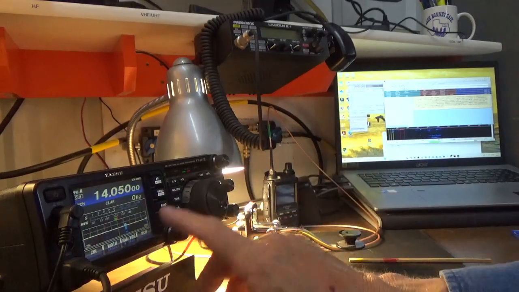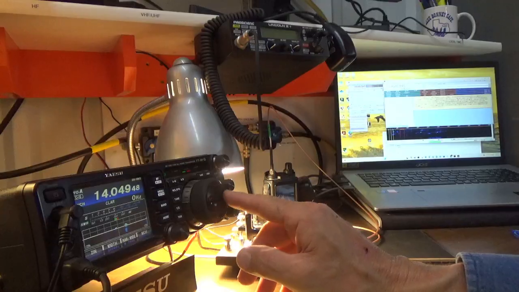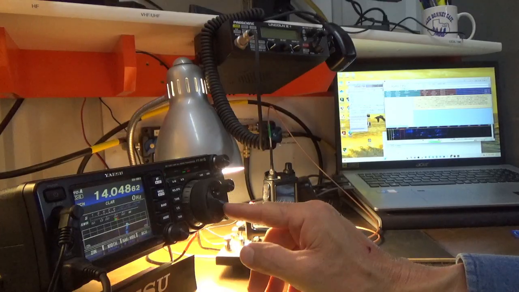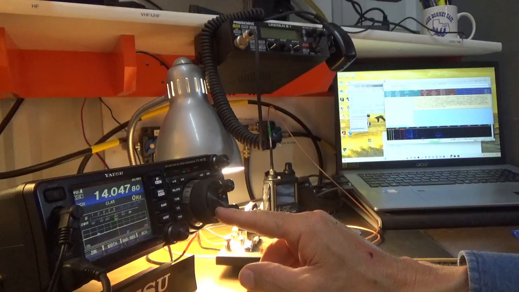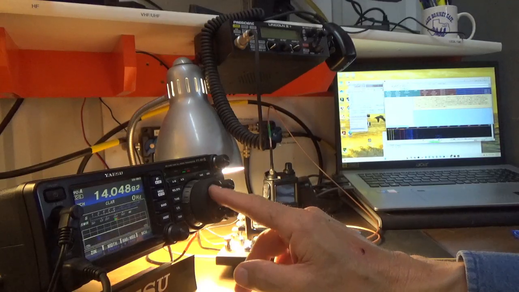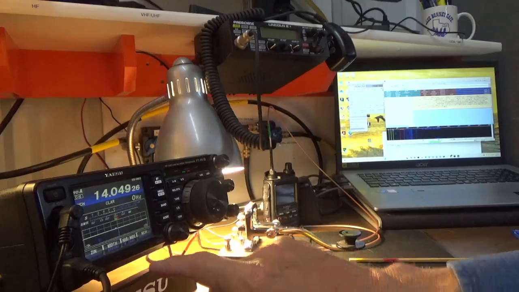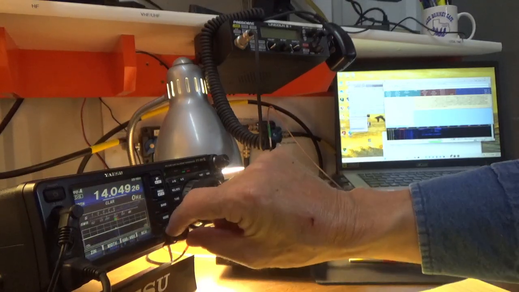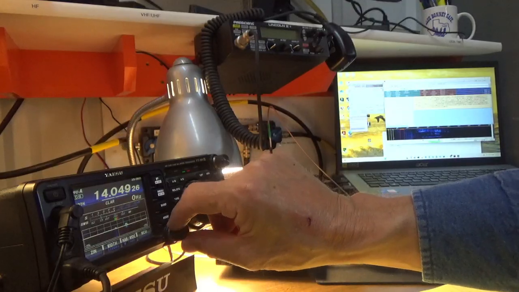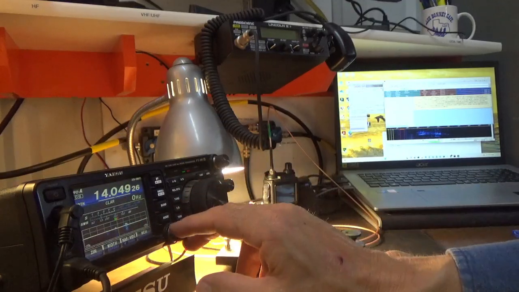So what I'm going to do next is go ahead and start adjusting, listening for any signals. I'm listening at 2400. Remember, just press the width key, and you can adjust that pass band to be very narrow or very wide. I'm going to leave mine at 2400.